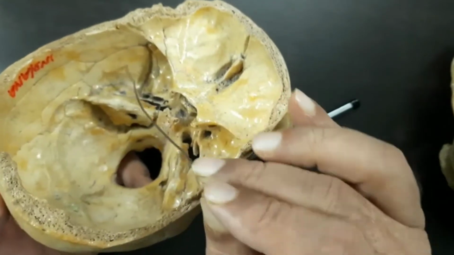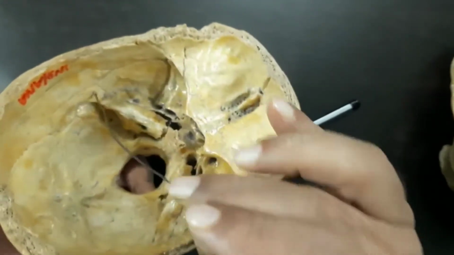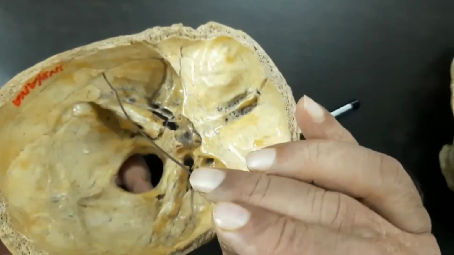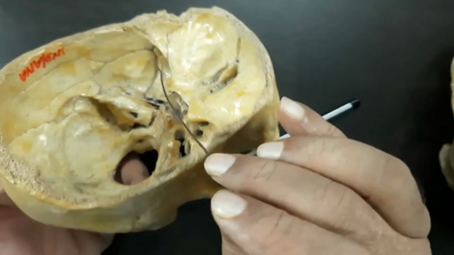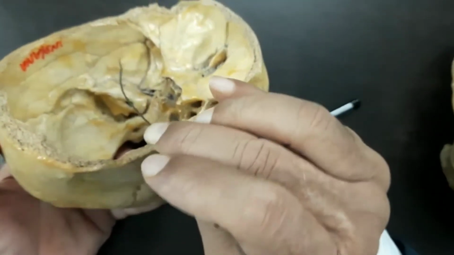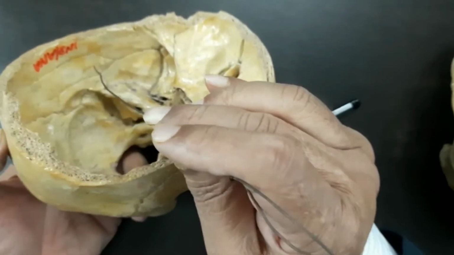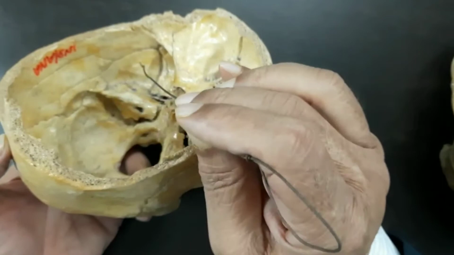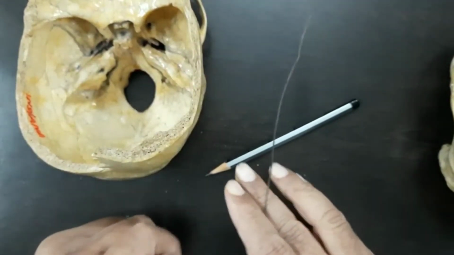Here it was the squamous part of the temporal bone, and then this part just above it is the parietal bone. See, this is bounded by the parietal bone. So how many bones are there in the lateral boundary? The greater wing of the sphenoid, the squamous part of the temporal bone, and the parietal bone. These are the bones present in the lateral boundary.